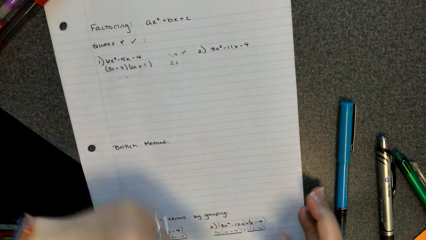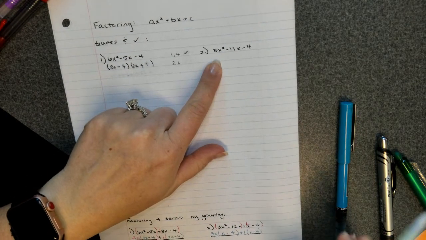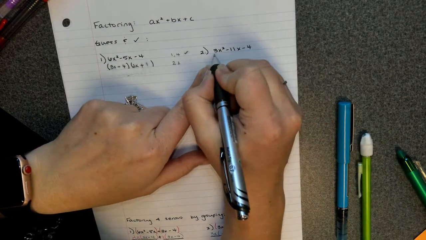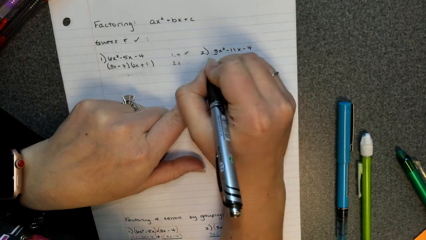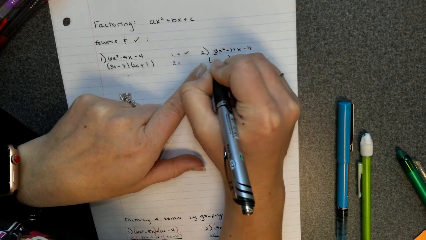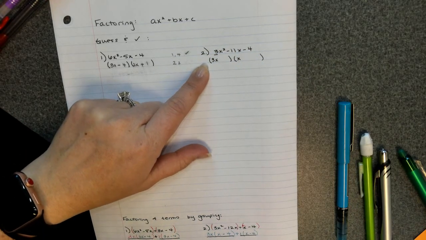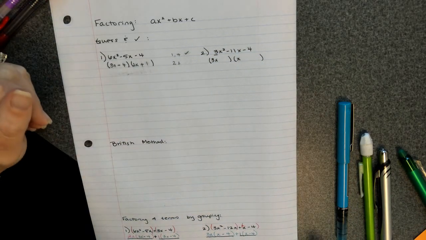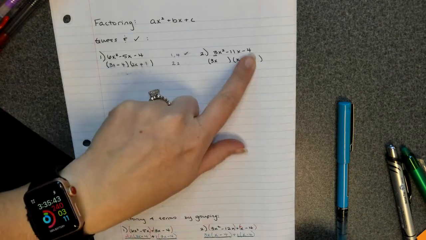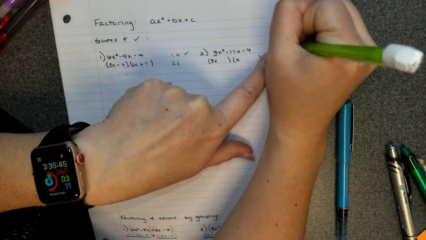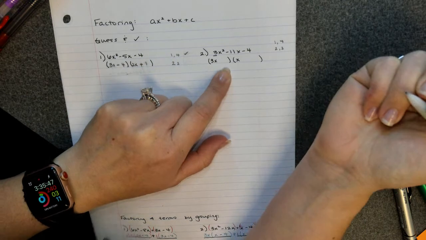We're going to try it over here. Now this one's a little bit nicer because 3 can't be broken up into more than one way. The only way you can write this is 3x times x. So I'm going to go ahead and put that in pen because I know that first term is right. And then my last term, I either, again, have 1 and 4 or 2 and 2. So it's just a trial and error.